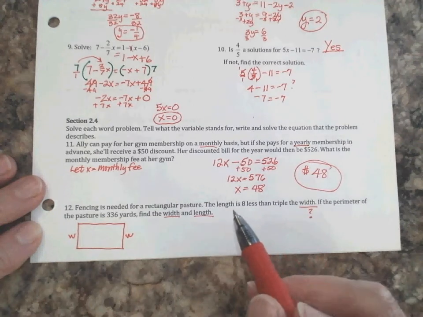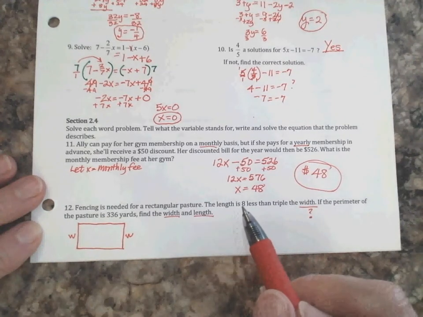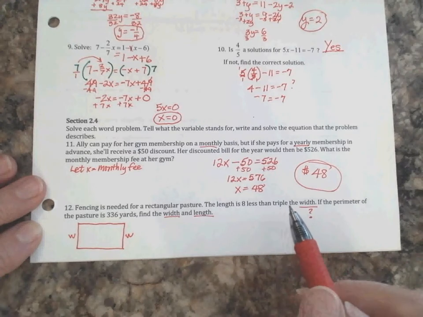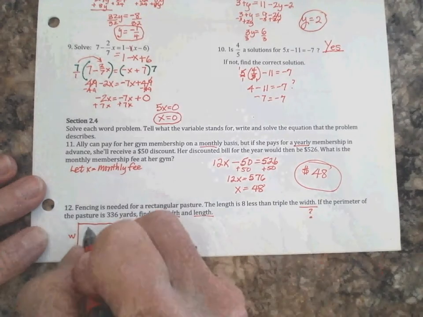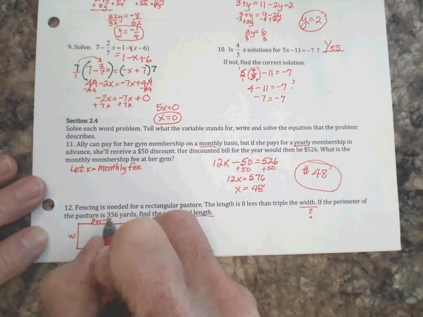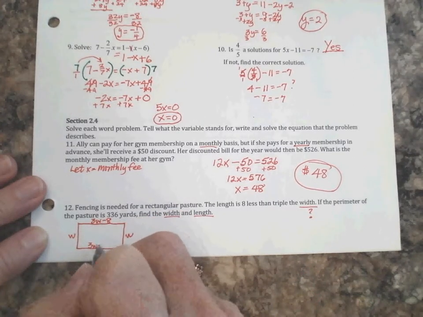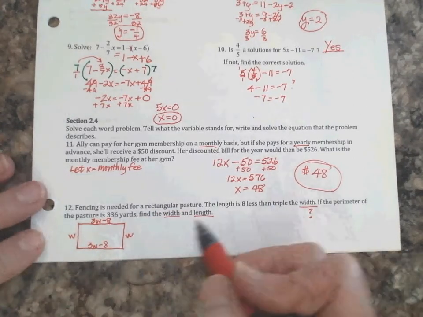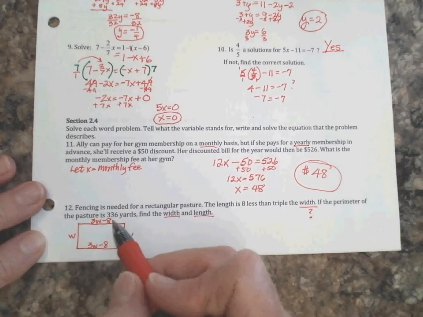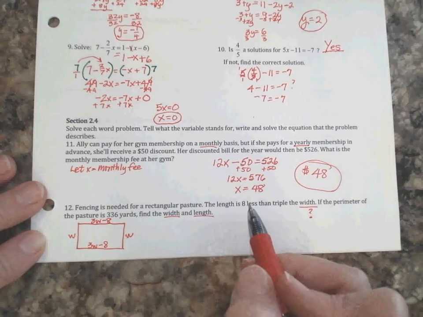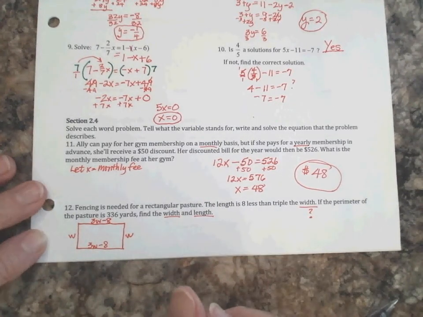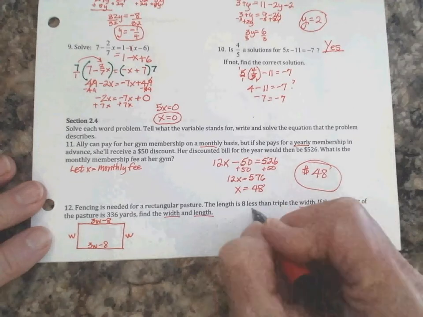So if I know the width, I can figure out the length. It says to get the length, you're going to take 8 less than triple the width. So I need to put triple the width, which would be 3W, and then I'm going to take 8 away from it. So 3W minus 8. The W part has to be first and the 8 has to be at the back. Don't put the 8 in the front, don't flip them, because then it won't make any sense.